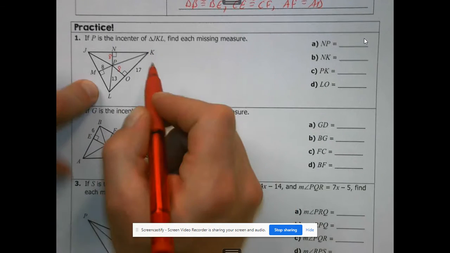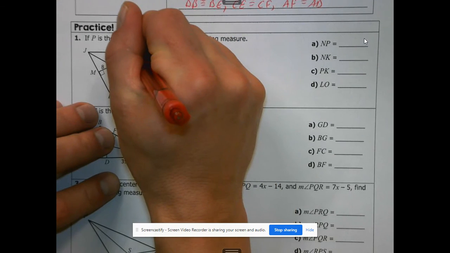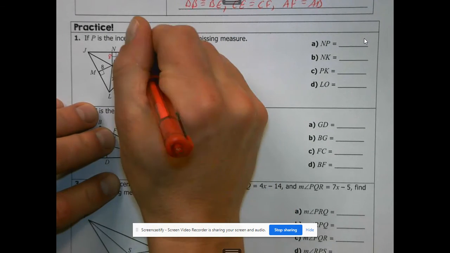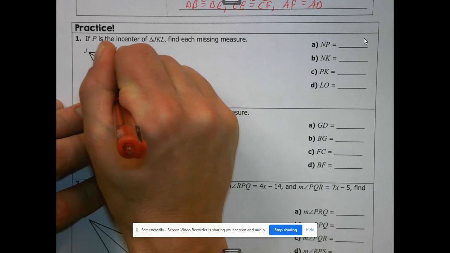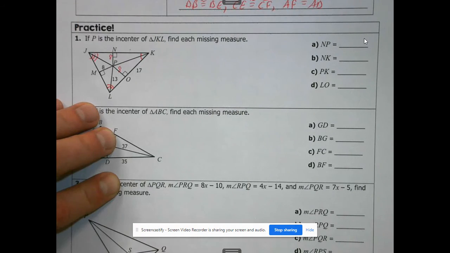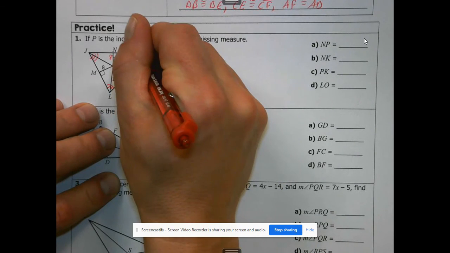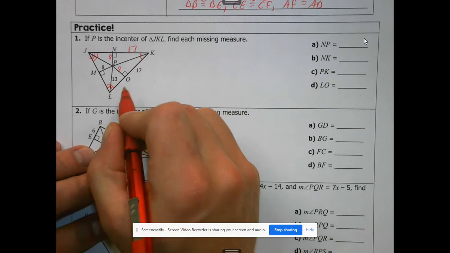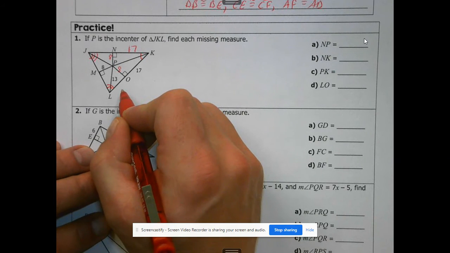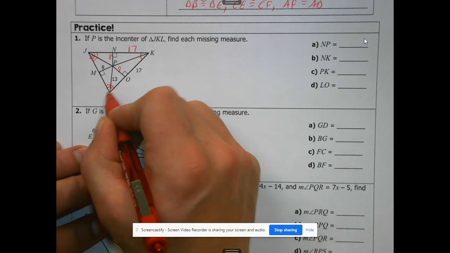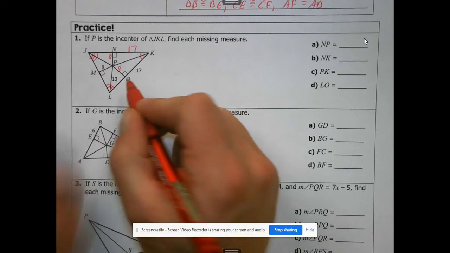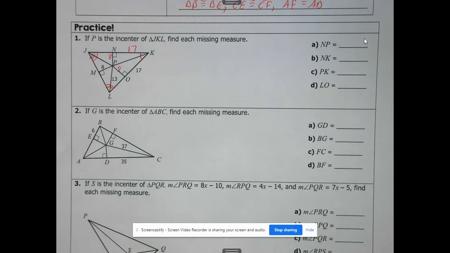Let's see here. Remember, let's mark it, guys. If this is the angle bisector, remember, these angles are all congruent. They're all cut in half, right? So if this side's 17 over here, this side is 17. And I believe that's all we can do. We don't know either of these. We don't know either of those. And we got the centers filled in. All right, here we go. We can go to work now.